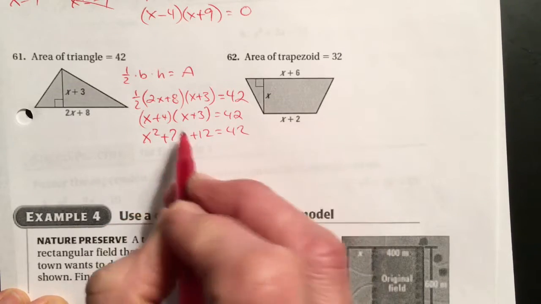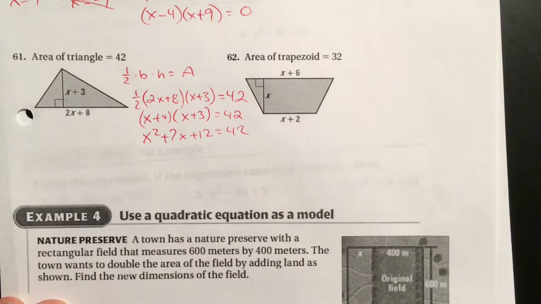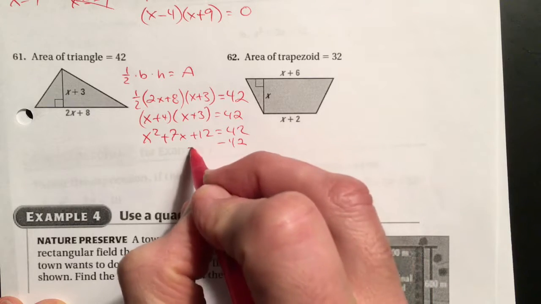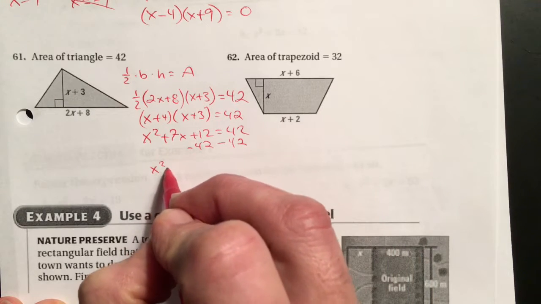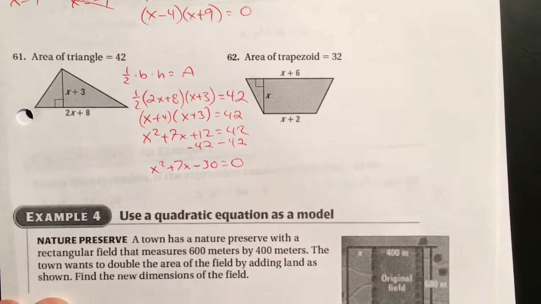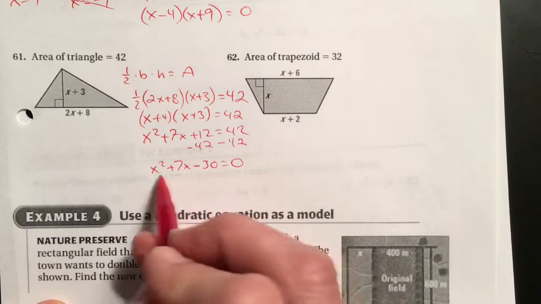Now, I'm hoping you all can see how we did the FOIL. You may need an extra step in there. And then I'll subtract 42 from both sides, and I'll have x squared plus 7x minus 30 equals 0. This is key when we get to the 0 part. So now we can do reverse FOIL on this.